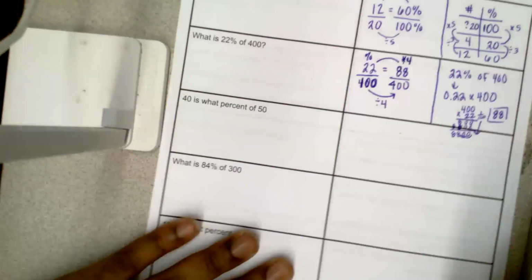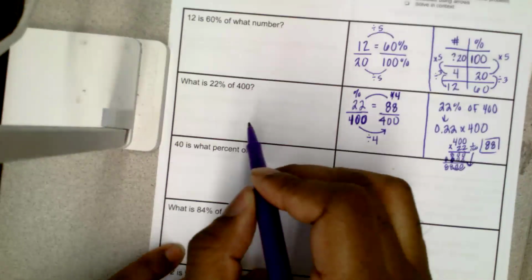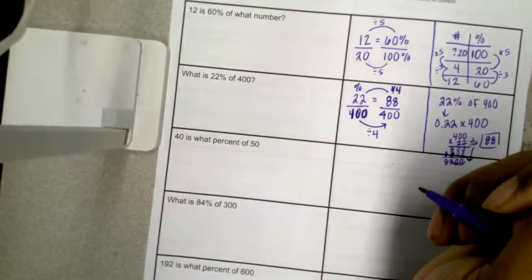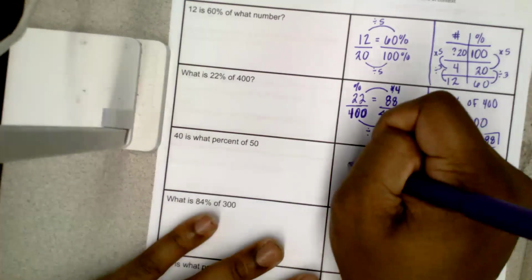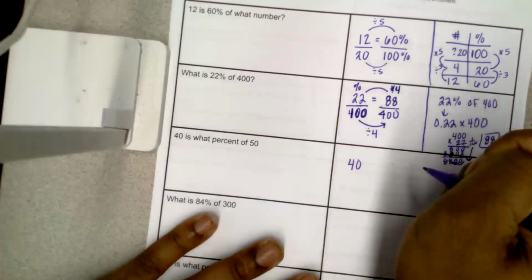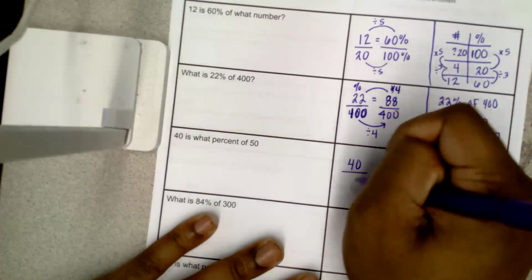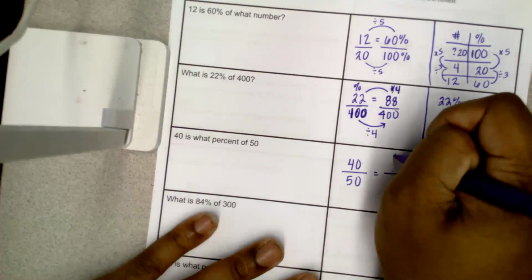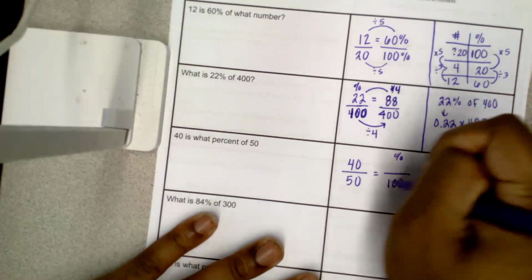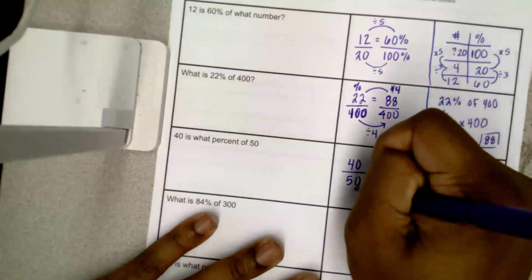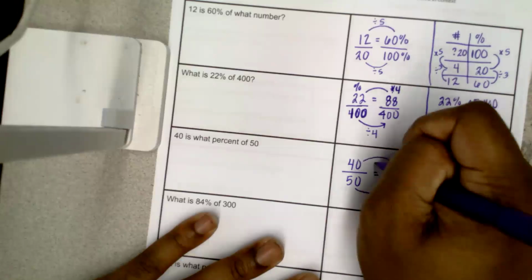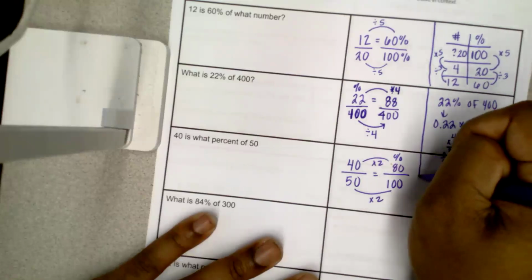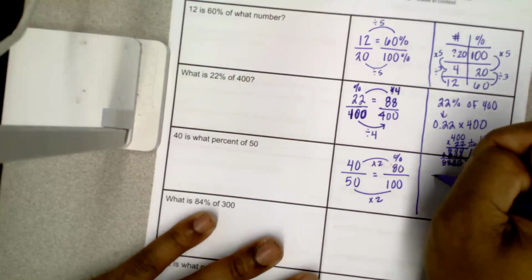Let's look at this one. 40 is what percent of 50? We know 40 is the partial total. 50 is the total. We know that the total percentage, 50 is 100%. To get from 50 to 100 is times 2. 40 times 2 is 80. So that's 80%.